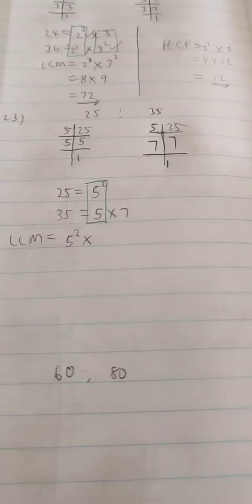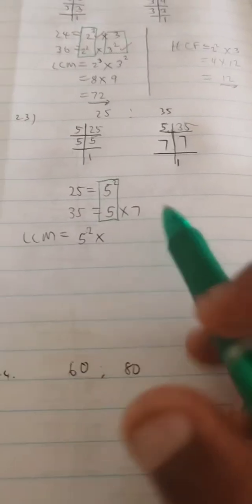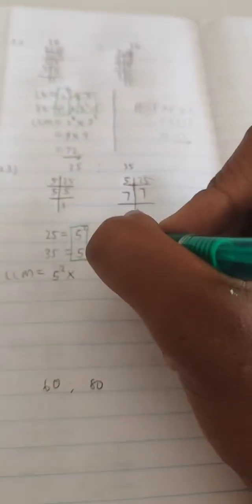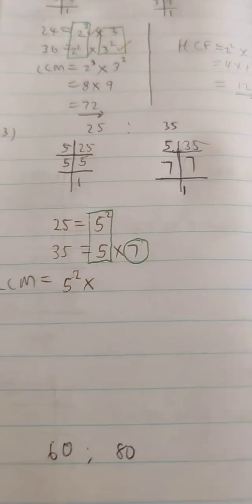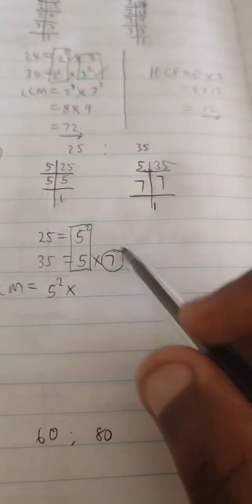No, no, no, no, no. You stick to your choice. You choose your love and you love your choice. 7 is a leftover. 7 is a leftover, my guys. And remember, I said for LCM, we also take the leftover. Okay? And because it is the only one, we take him.